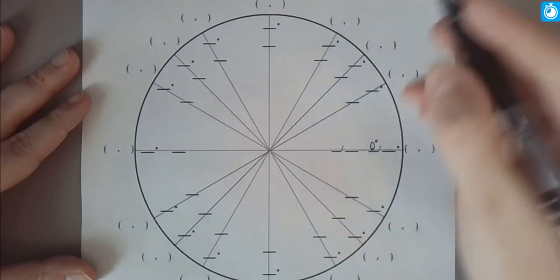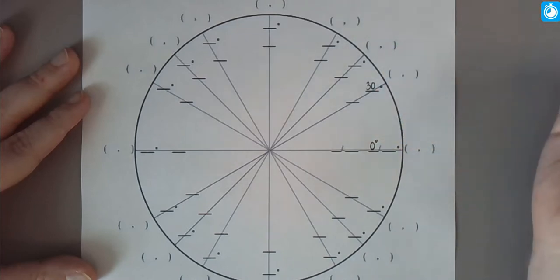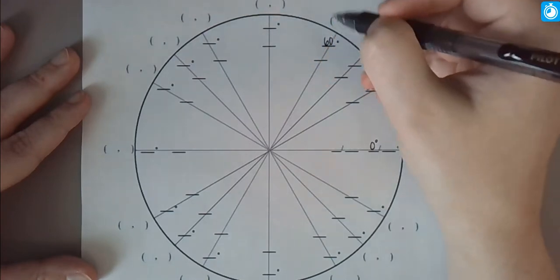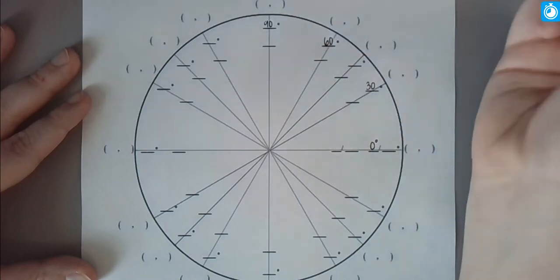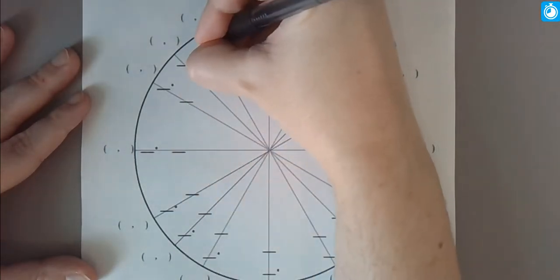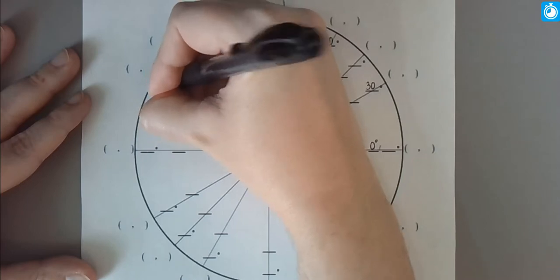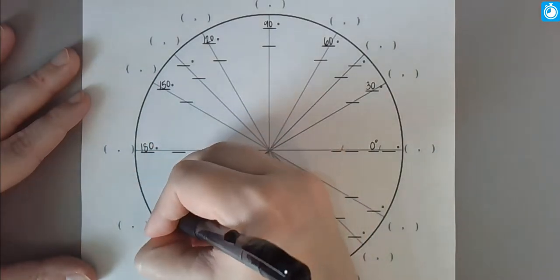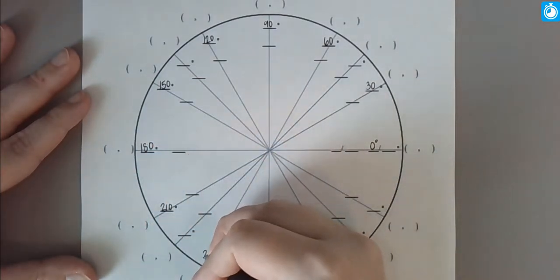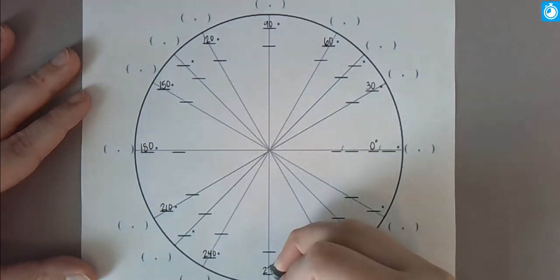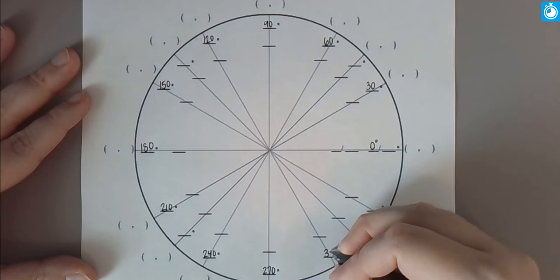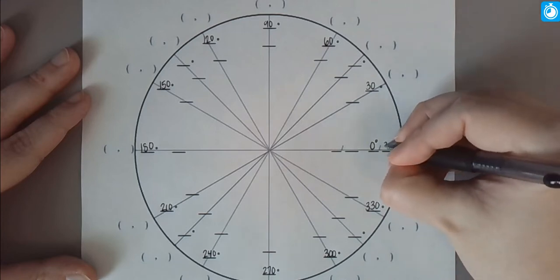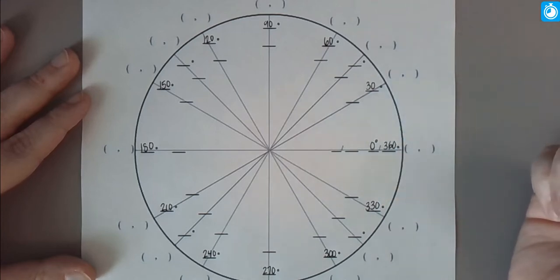So if we rotate around 30 degrees, that allows us to label this particular measure. Rotate another 30 degrees, that takes us to 60. And then rotate another 30 degrees, that takes us to 90. Keep going, that's going to be 120, and then 150, and then 180, which is where we should be when we're halfway around. And then we're at 210, and then 240, then 270, and then we go to 300, 330, and then when we make it around full circle, we're at 360 degrees.